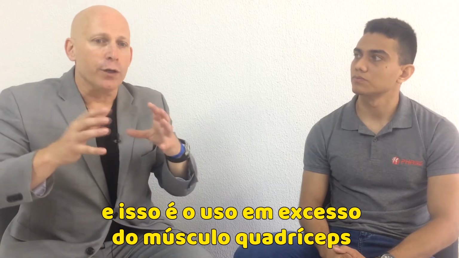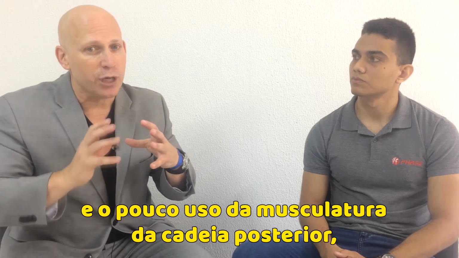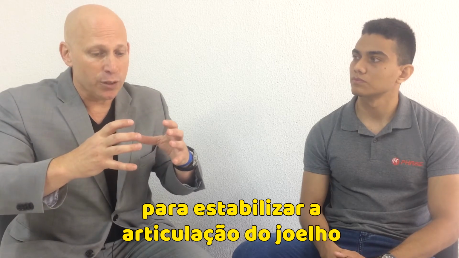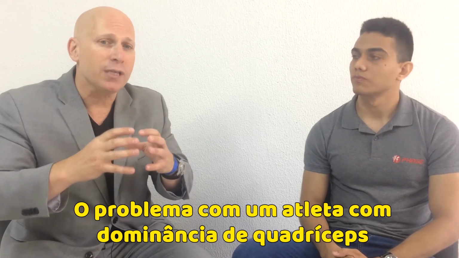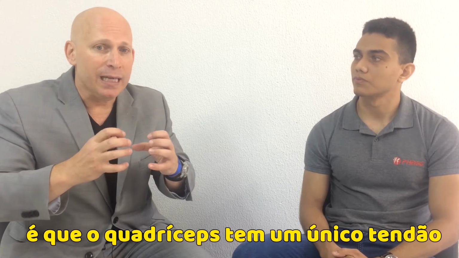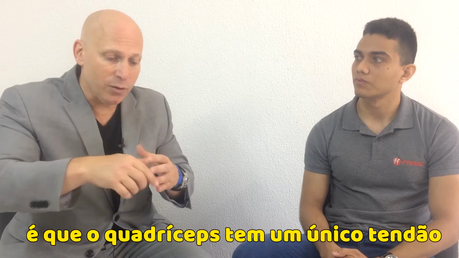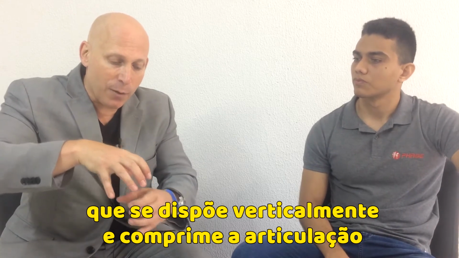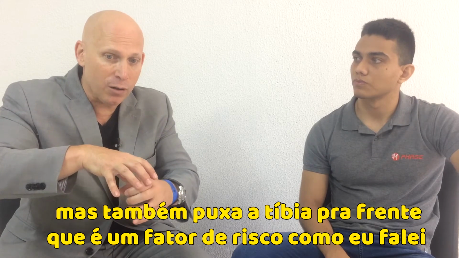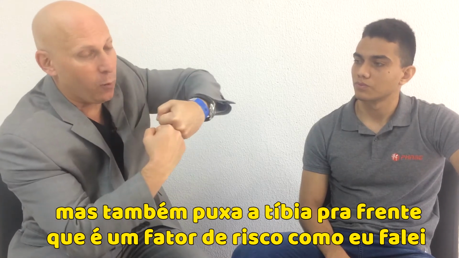The second risk factor that athletes demonstrate is quadriceps dominance. And that's the overuse of the quadriceps muscle and the underuse of the posterior chain musculature, again, to stiffen and stabilize the knee joint. The problem with a quadriceps dominant athlete is the quadriceps has a single tendon that translates vertically, that does compress the joint together, but it also pulls that tibia forward.